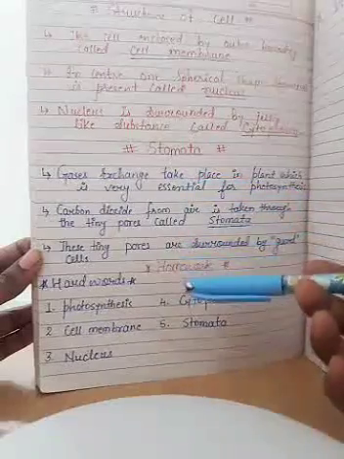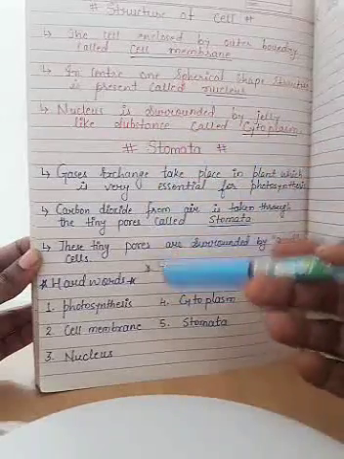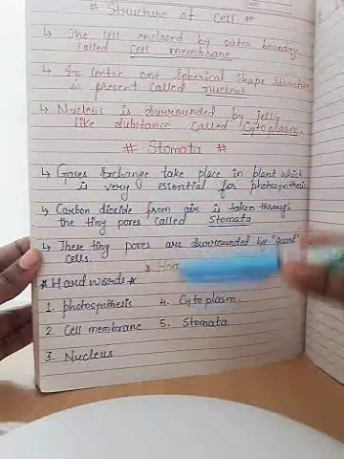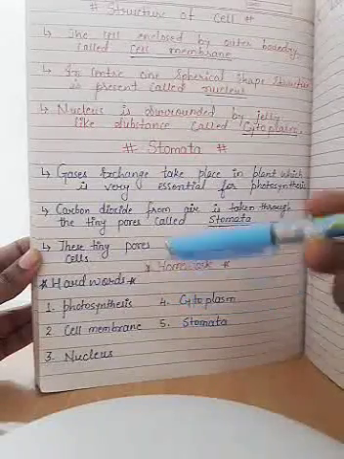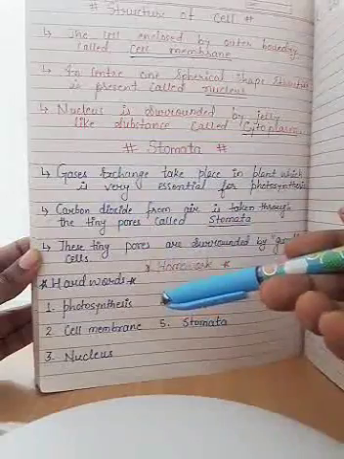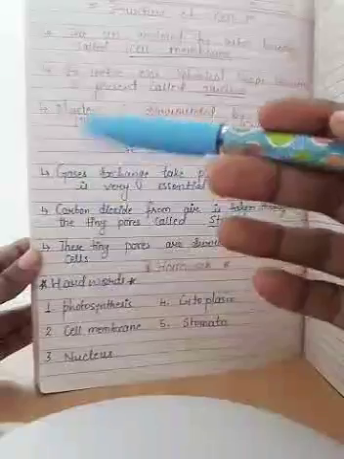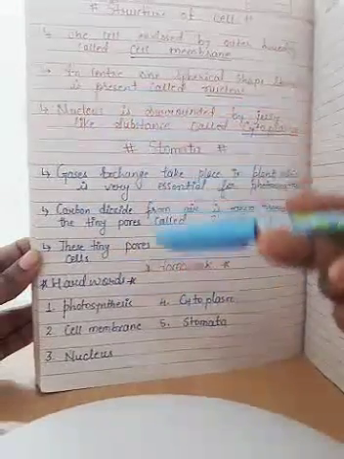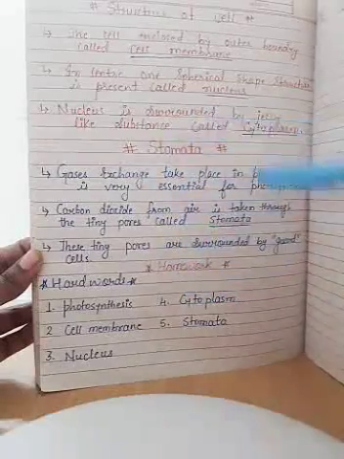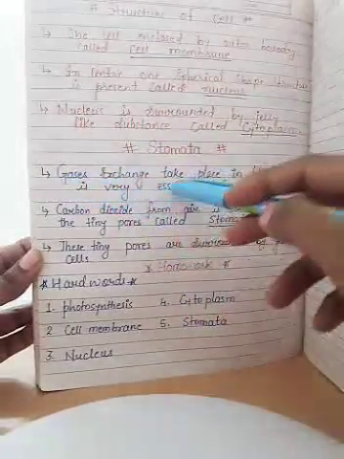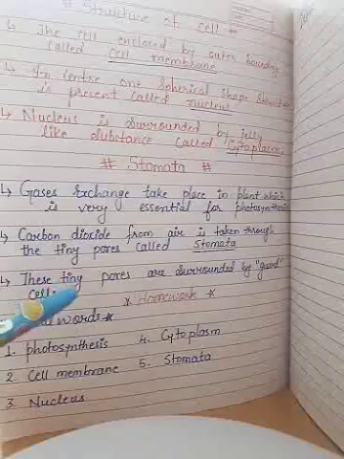Firstly, I told you that photosynthesis takes place in leaves, because leaves are the food factory of the plant. Gas exchange takes place in plants with the atmosphere, taking in carbon dioxide gas and releasing oxygen gas, which is very essential for photosynthesis.